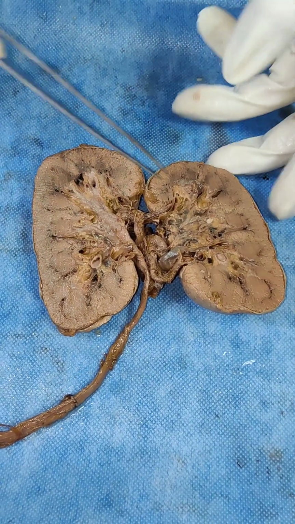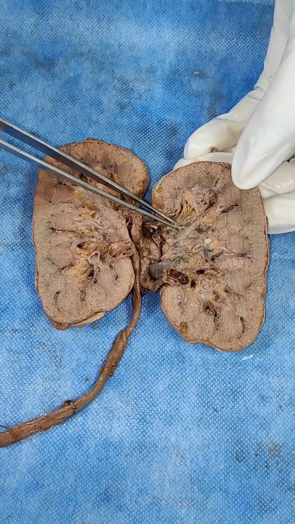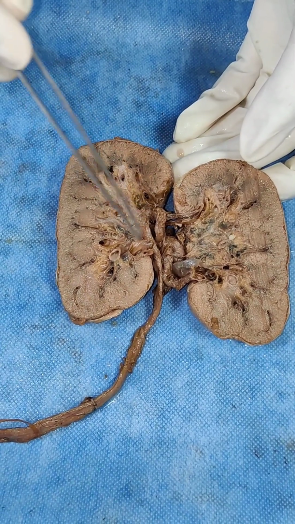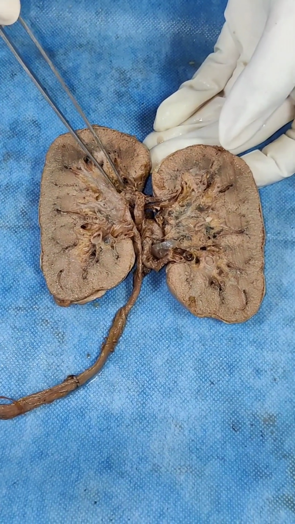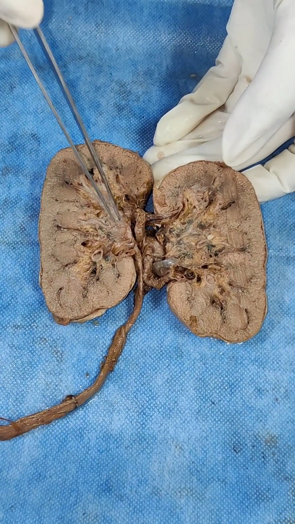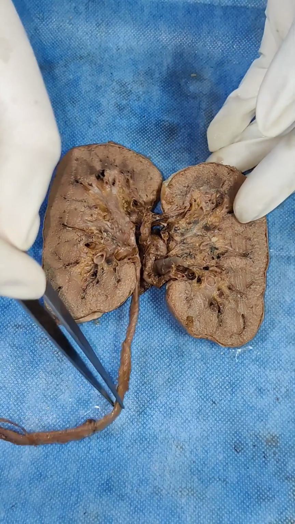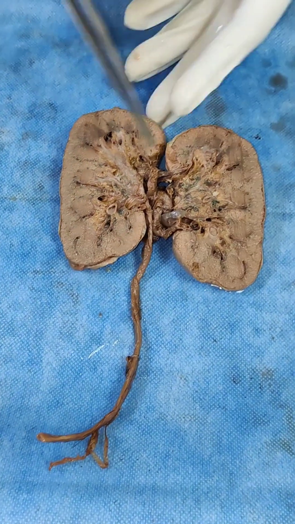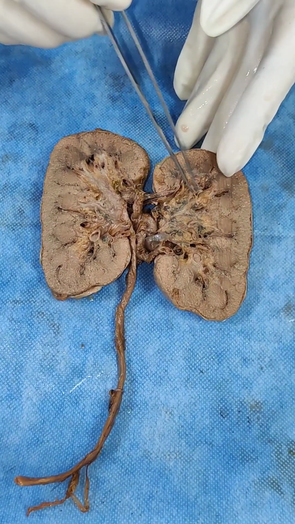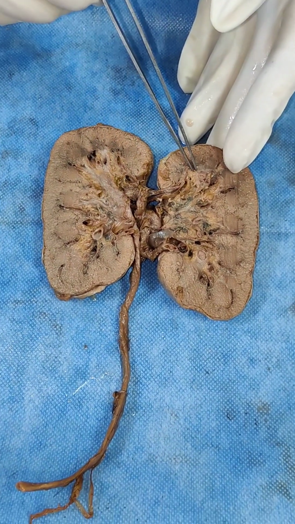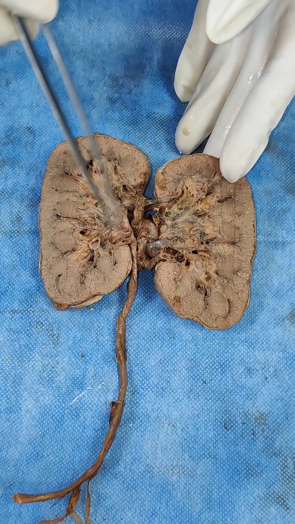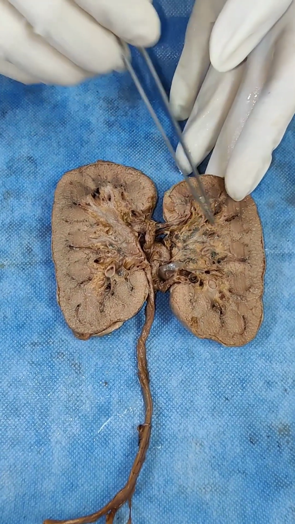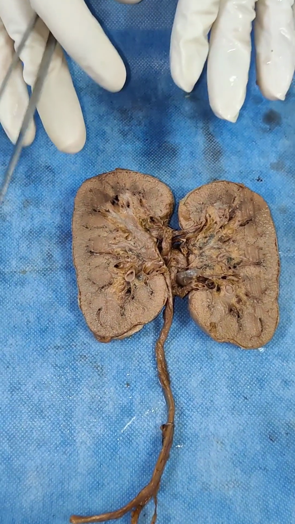Here we can see these are the major calyces which are formed by the fusion of minor calyces. They unite to form the pelvis of ureter. So this part is known as pelvis of ureter, which is formed by the fusion of major calyces. The normal capacity of this pelvis of ureter is 5 to 7 ml. This pelvis of ureter then further continues downwards to form the ureter proper. Then the renal sinus. Renal sinus is the depressed area which is containing the structures at the hilum of kidney, that is renal artery, renal vein, and pelvis of ureter. So these structures are lying in this depressed area known as renal sinus. So this is about the interior of kidney.